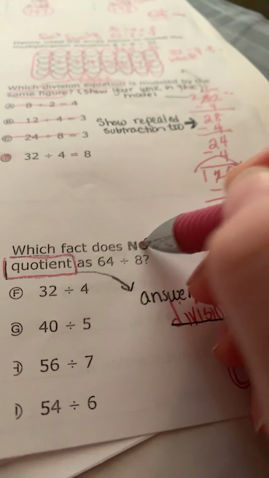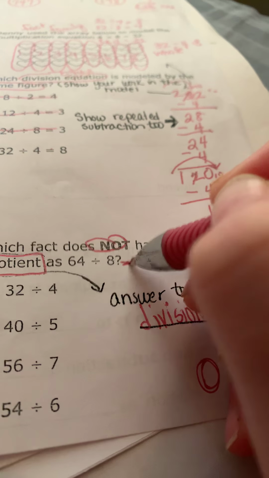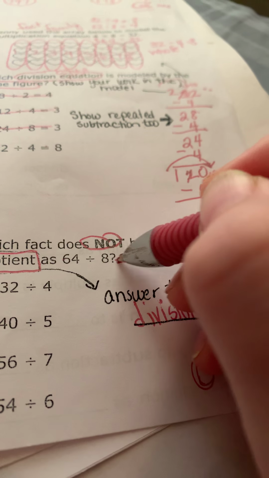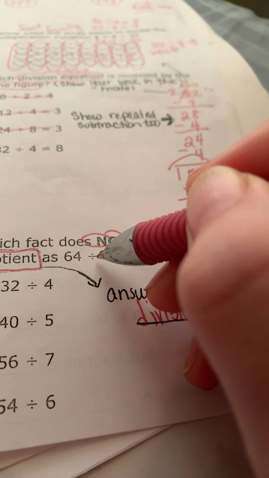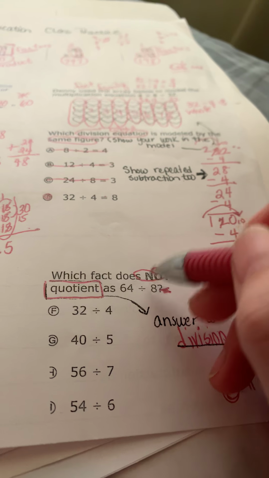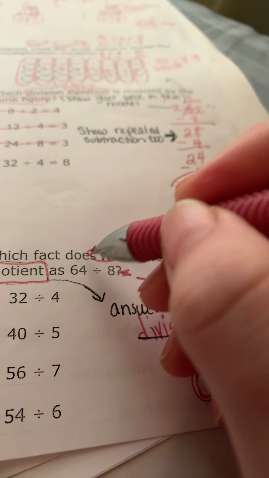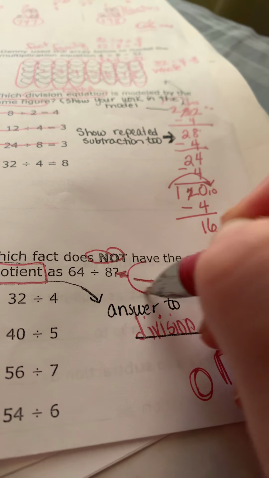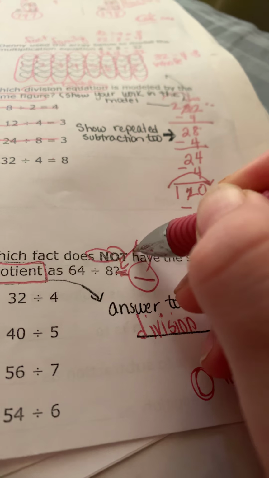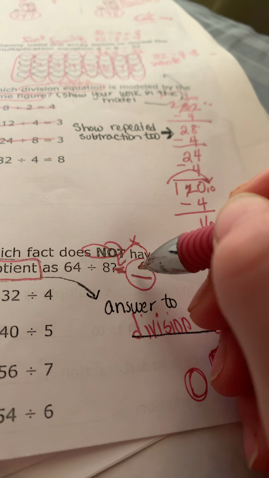So I want a fact that does not have the same quotient. Well, 64 divided by 8. If I can do division, what else can I do? Multiplication. So I would teach my kids to think backwards. Instead of 64 split into groups of 8, I'm going to think what times 8 is 64.